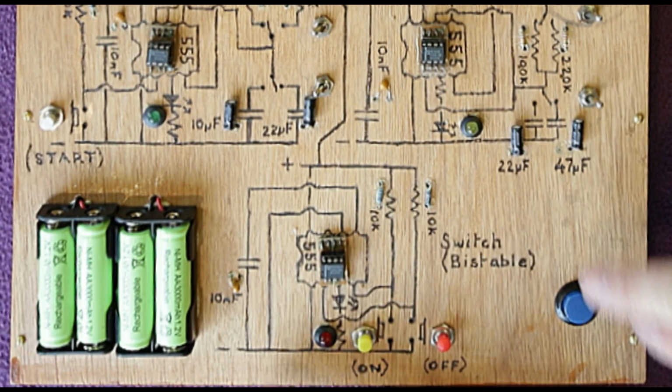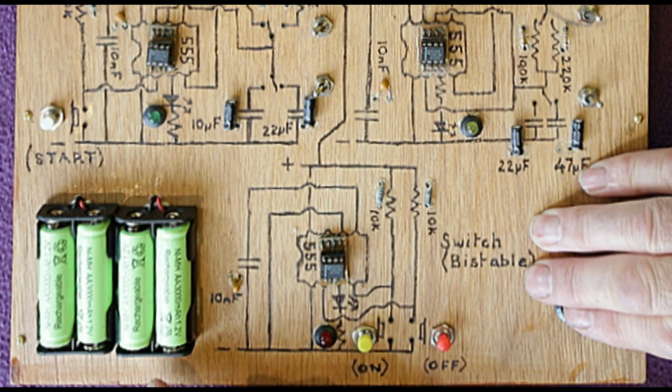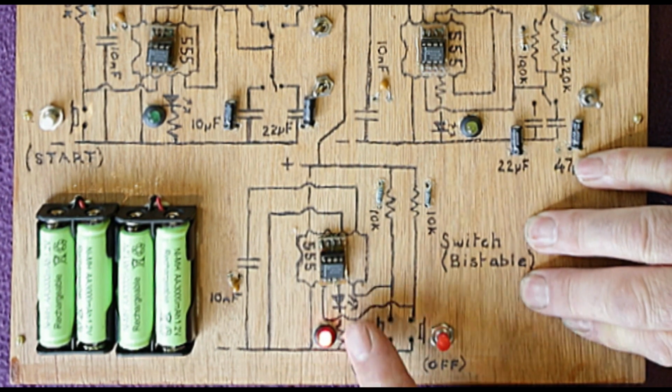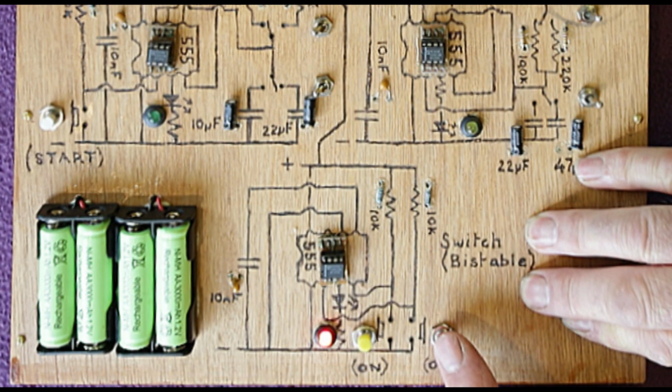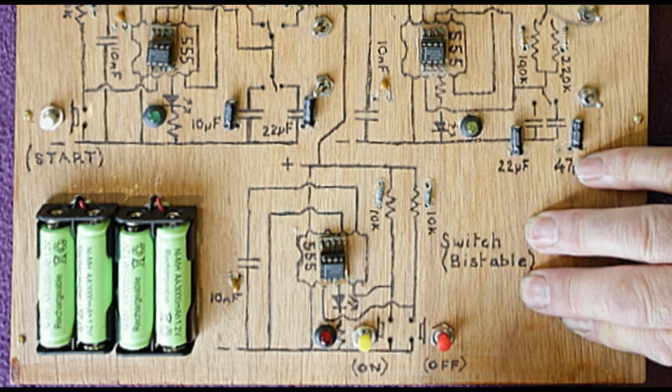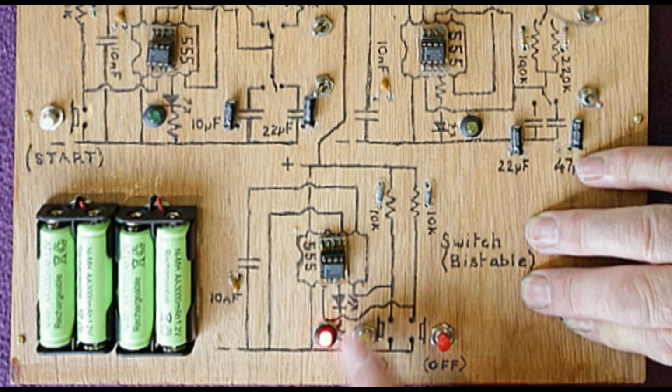The circuit here at the bottom is called a bistable, and we've got two switches here, one of which is used to turn the light on, and it doesn't matter how many times we press it, the light will stay on, and the other one is used to turn it off. So there's a number of times when it's a bit more user-friendly switching something off and on like this, because it doesn't matter how many times we press, for example, the off, it will stay off, or on, it will stay on. If we're calling a lift, for example, then it doesn't matter how many times we press that.